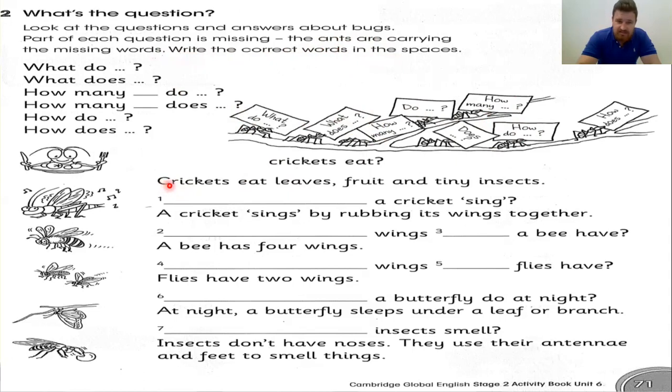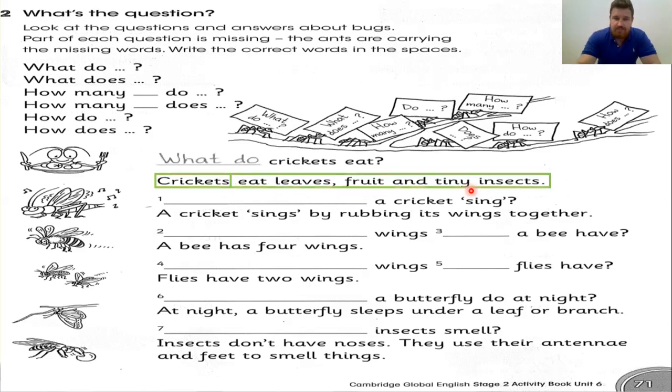Here is the answer. Crickets eat leaves, fruit, and tiny insects. So I should know that if they say crickets, it should be do crickets eat? Okay, and these are all things: leaves, fruit, tiny insects. So we need to use what? So what do, because of the S here, crickets eat. Okay, let's look at the next one.